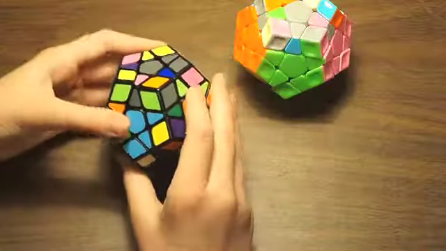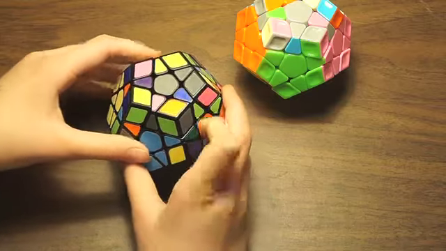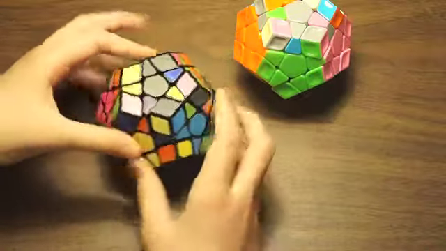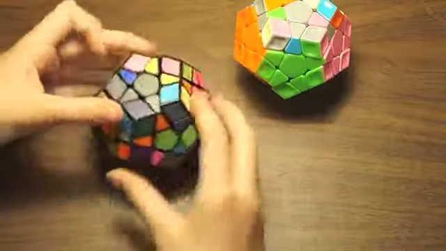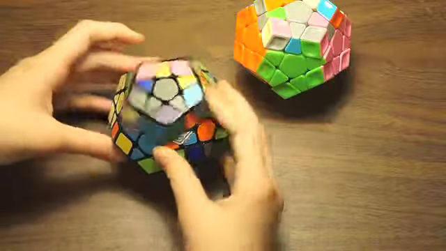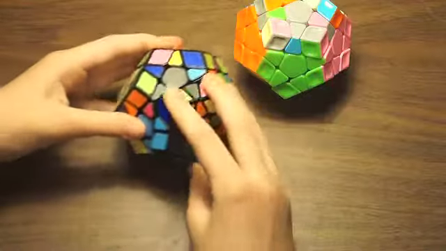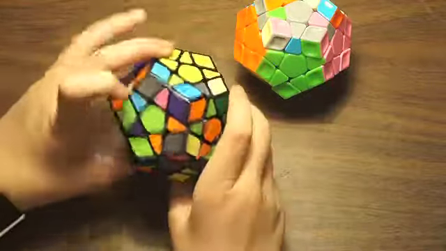Just for purpose of example, because this step might be slightly confusing, I'm also going to do it on this cube. I'm going to do green cross, find that piece, and then get that edge, then put them in with advanced F2L, then do the other one.